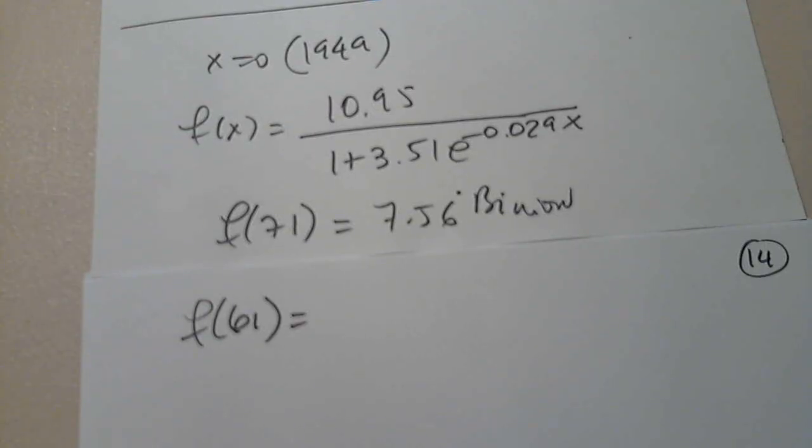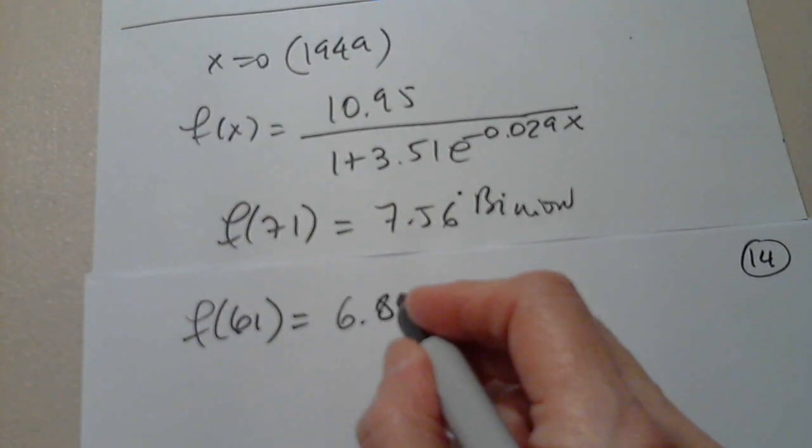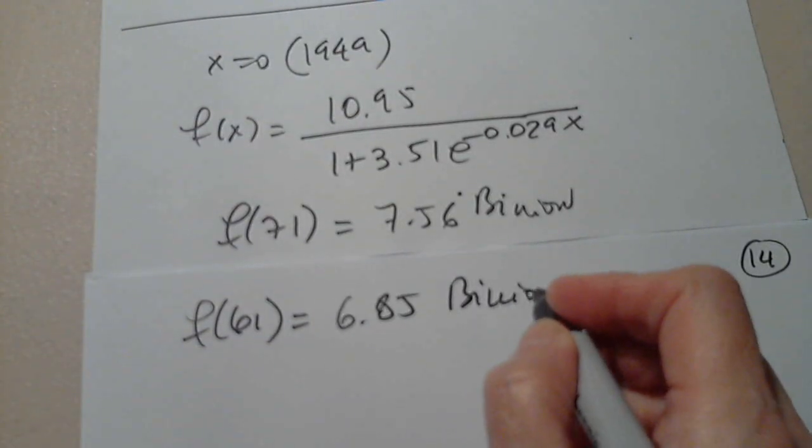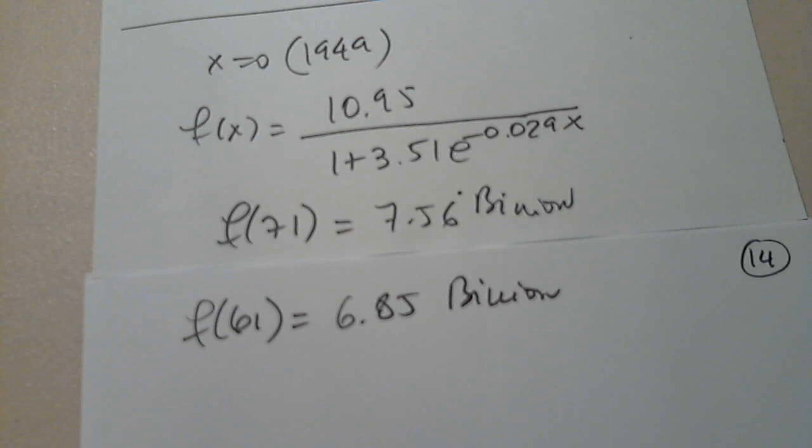That's why look how handy it is, the fact that I put in the function. All I have to do is punch in 61. And I get 6.85. So 6.85 and 6.9 is still very good.